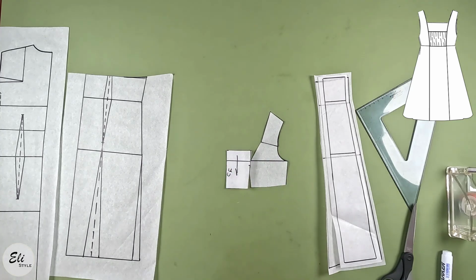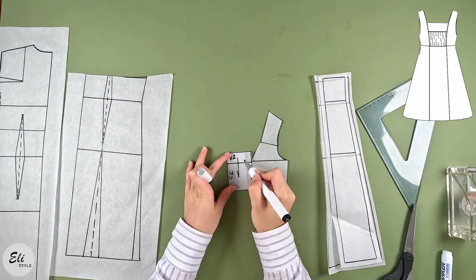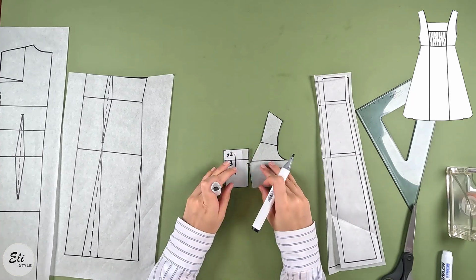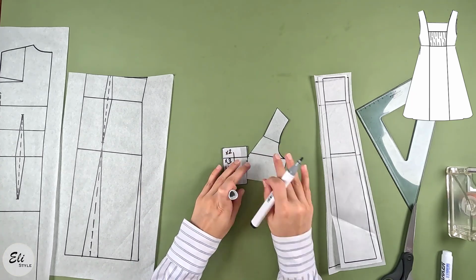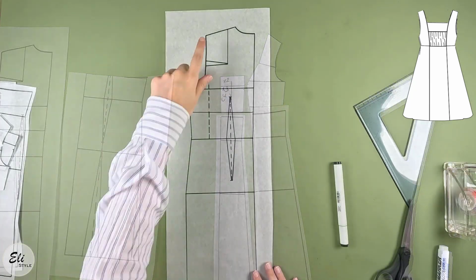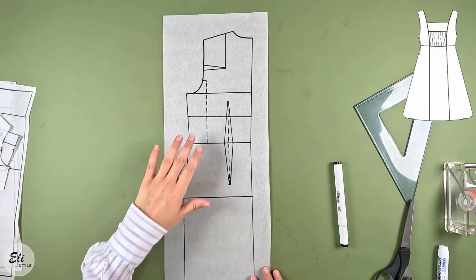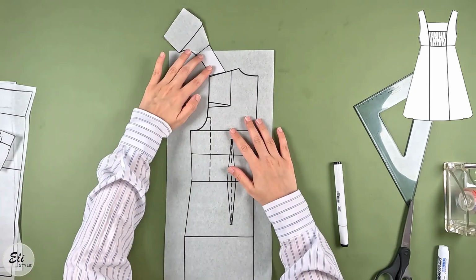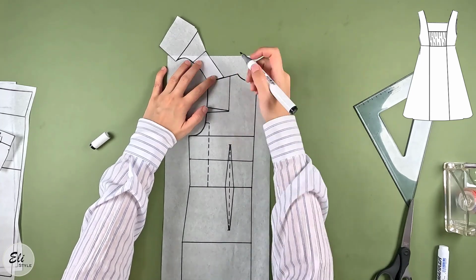For the front, depending on the fabric, double or triple the piece for gathering. These are the front pattern pieces. For the back, use the front pattern as a guide to draw the princess seam from the shoulder.